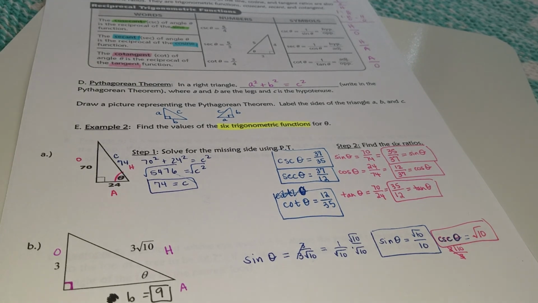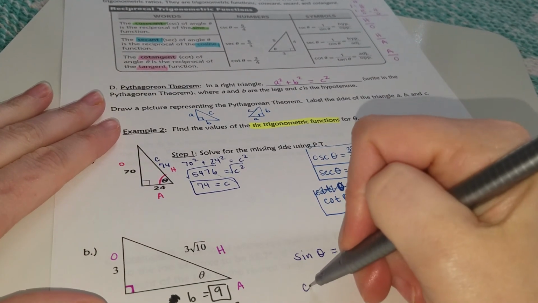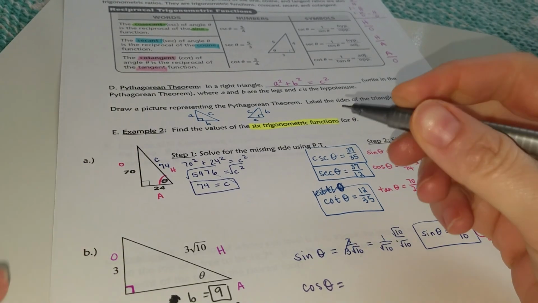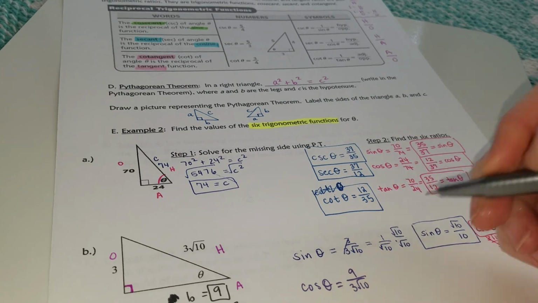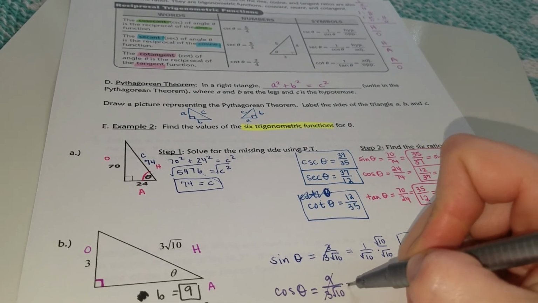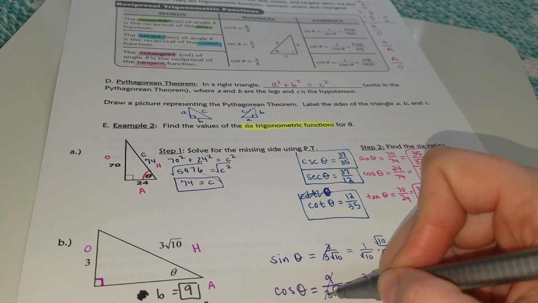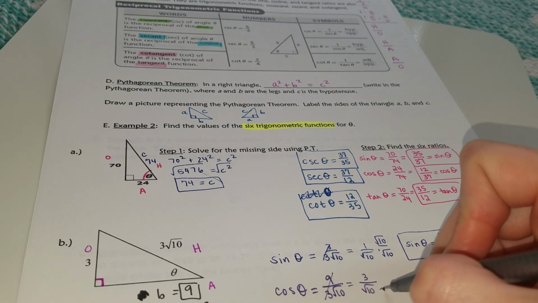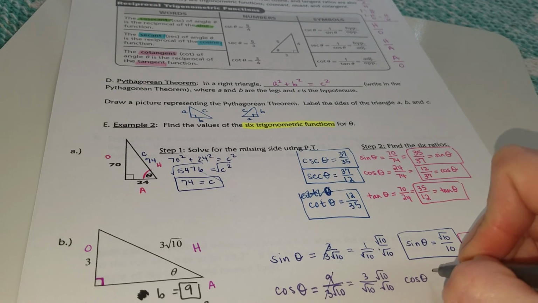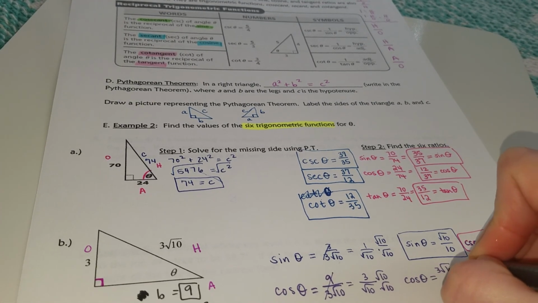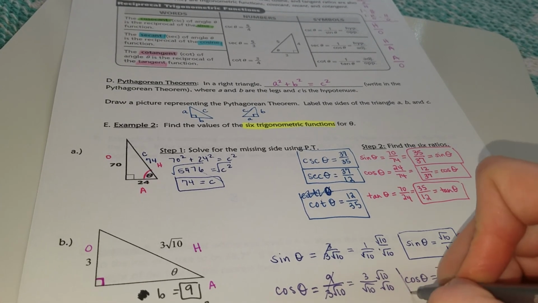Okay, so now we're going to do the cosine. So your cosine of theta is A over H. So you have 9 over 3 root 10. Again, you can reduce this part. So 3 goes into 9 3 times. It goes into itself once. And then you're going to multiply to rationalize. So your cosine of theta is going to be 3 root 10 over 10.